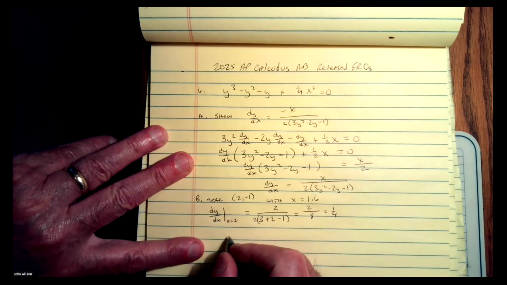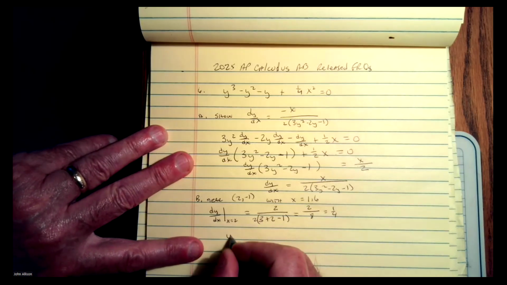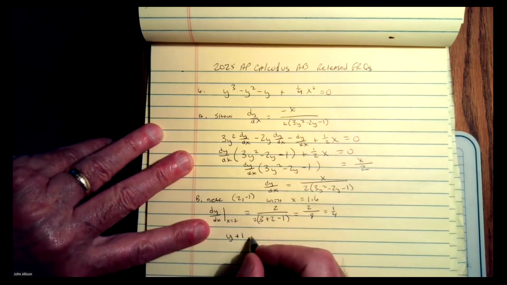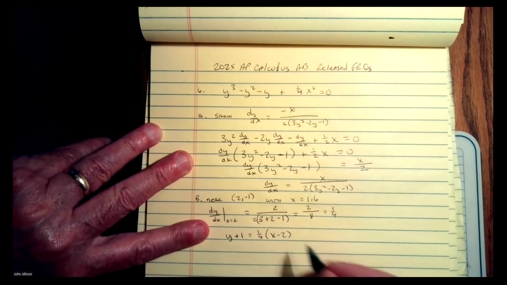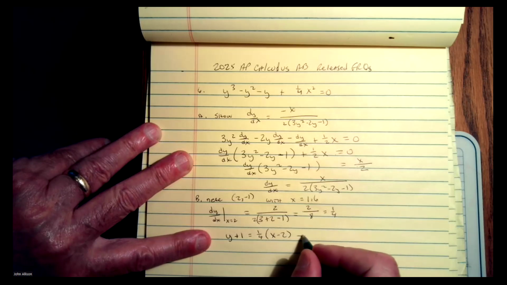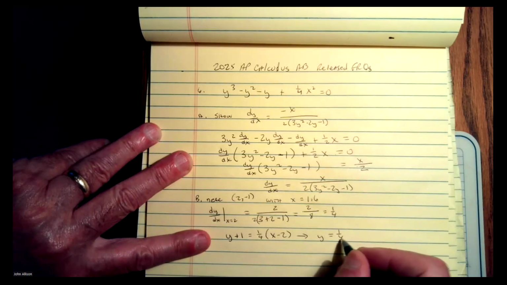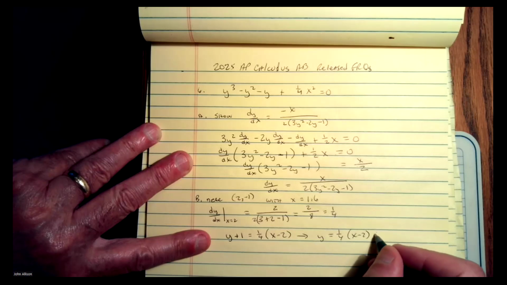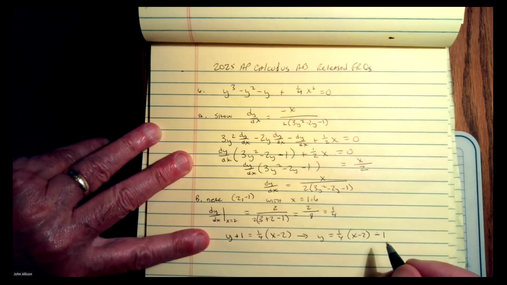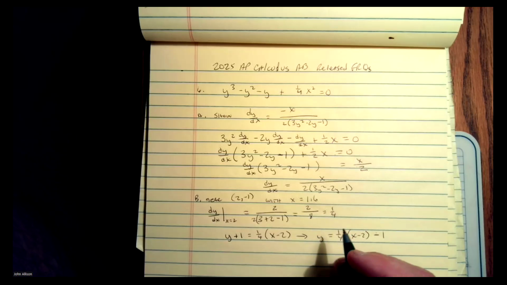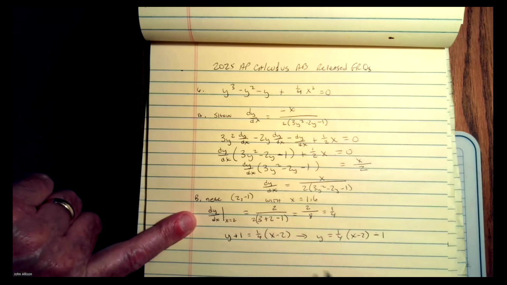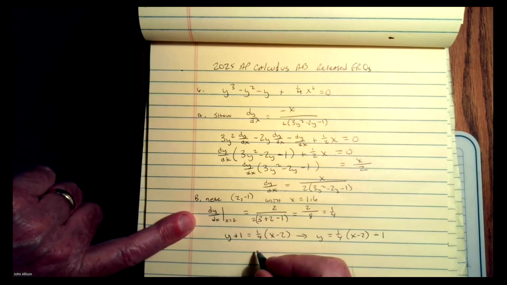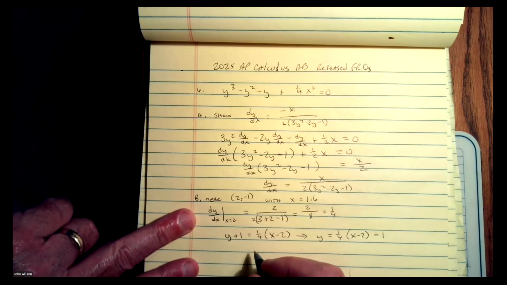That means I can use a tangent line approximation and do y minus -1, or y plus 1, equals the slope dy/dx times x minus 2. That implies that y equals 1/4 times (x minus 2) minus 1. And we want to use this to approximate y when x equals 1.6.